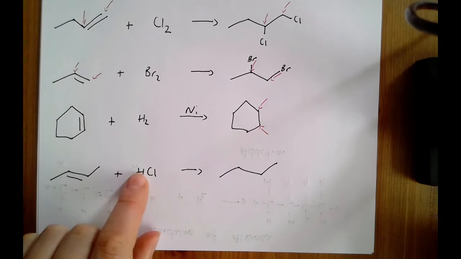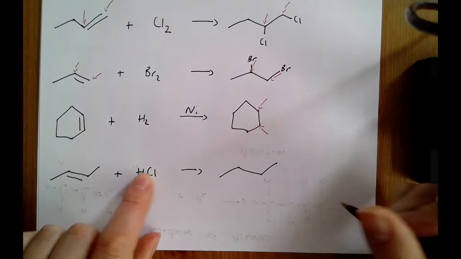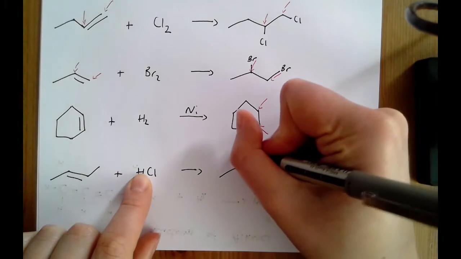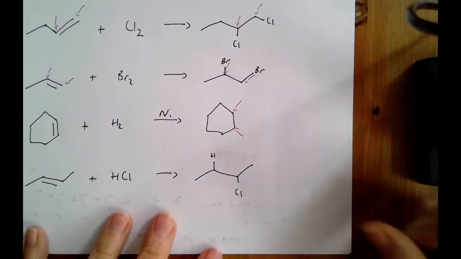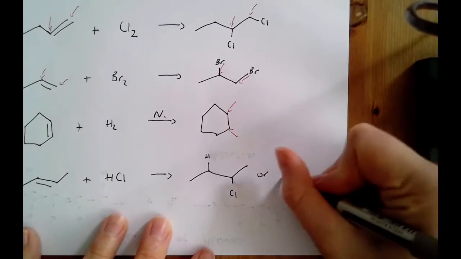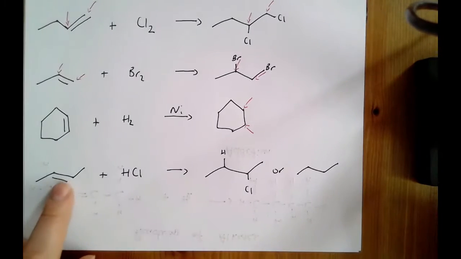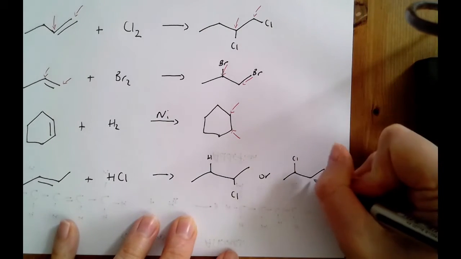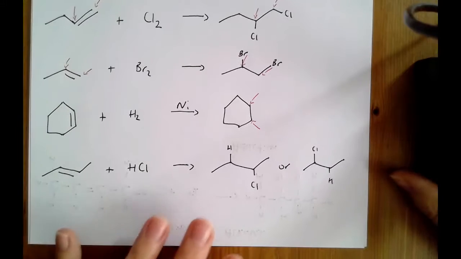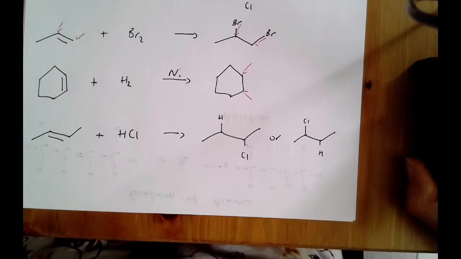The two atoms, hydrogen and chlorine, I'm going to add one to one carbon. So let's just say I add the hydrogen here, and I'm going to add the chlorine here. If I did that the other way around, so I draw out my molecule, I leave out the double bond. If I put the hydrogen here and the chlorine here, does that make a difference? Well, the answer would be no.